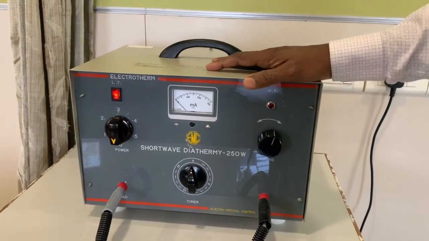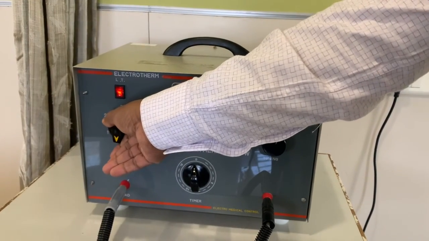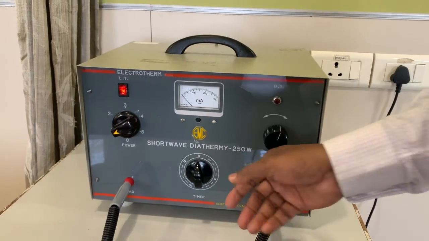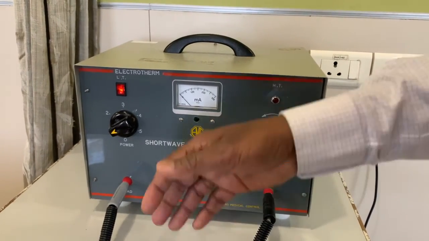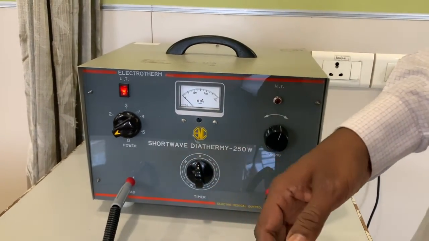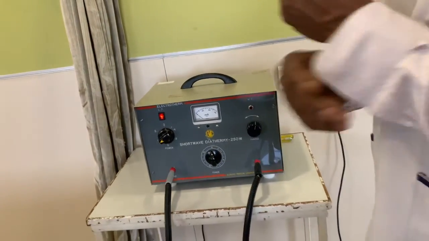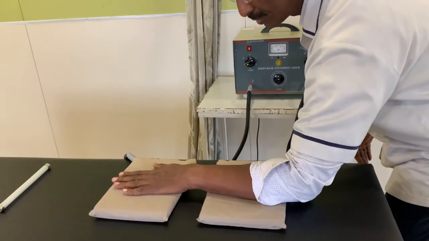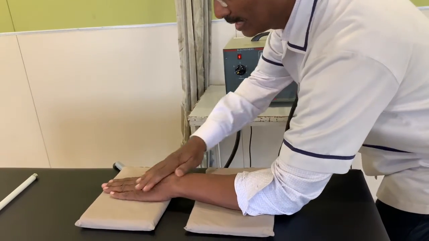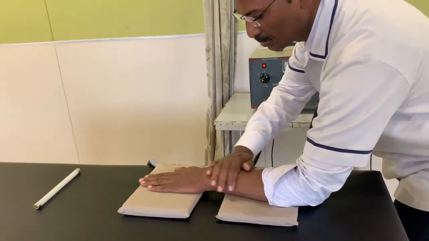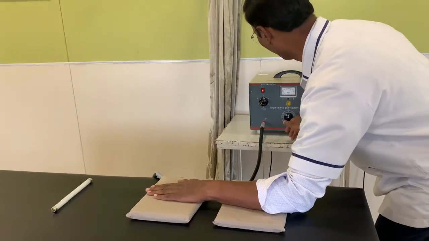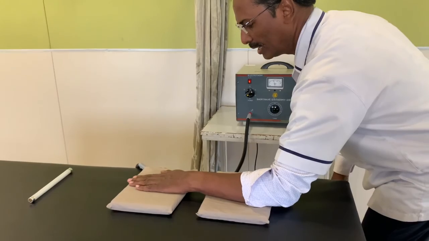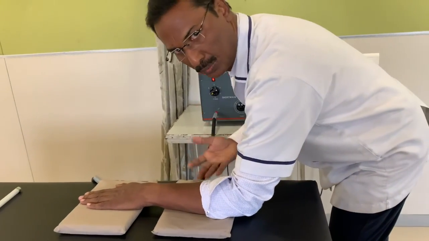So next step is the power. You increase the power to level 1, and finally the timer. Before you increase the timer, you place the hand to be tested. You place your hand on both the electrodes. You will see that the hand is placed properly and the contact is proper on both the electrodes. Then you increase the timer, and I can see some amount of warmth.